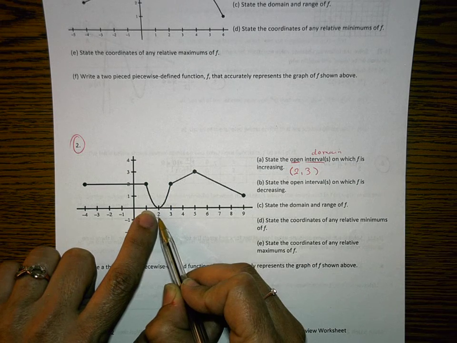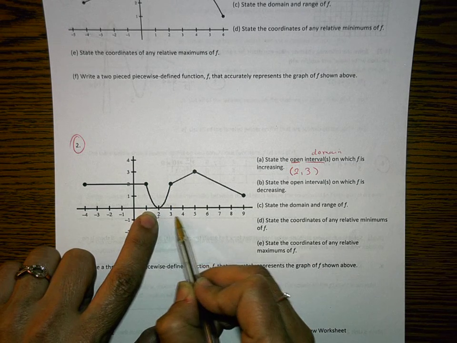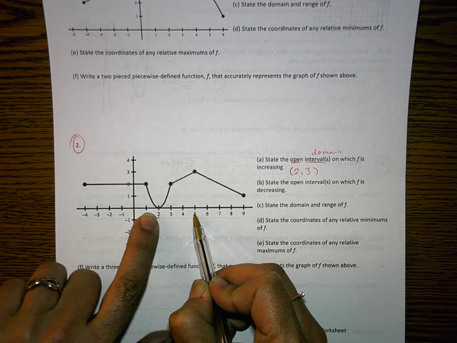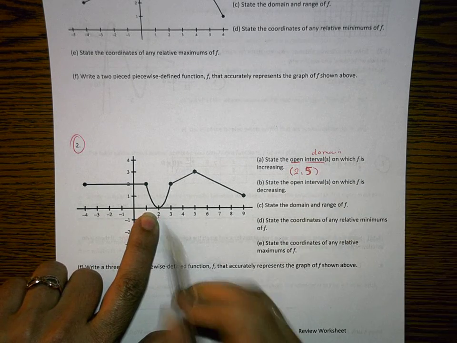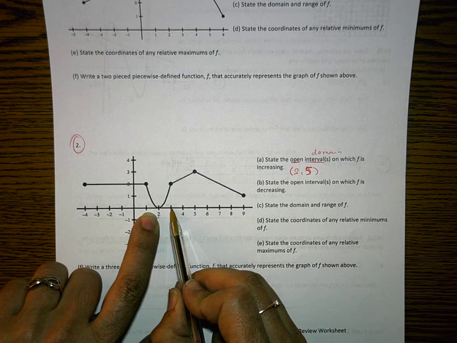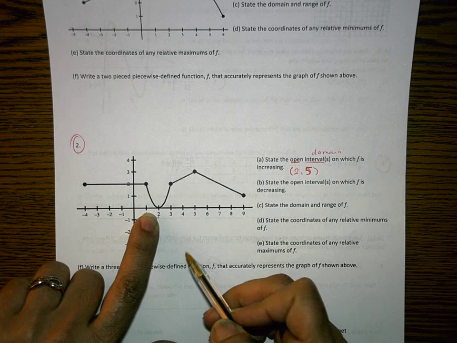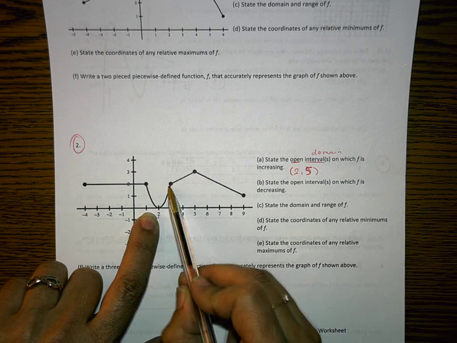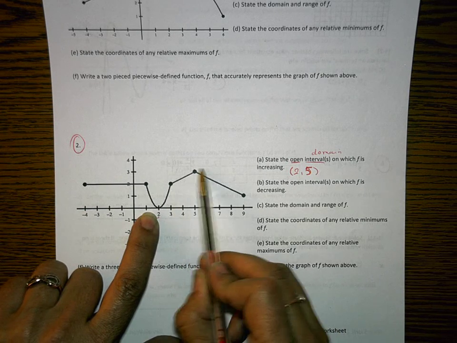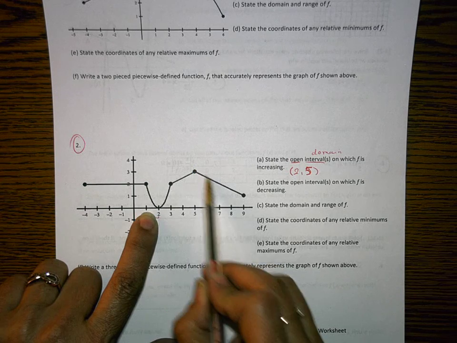So I can actually say from 2 all the way to 5 is increasing. Okay? So I can actually switch this and say from 2 all the way to 5 is increasing. Okay? So that's an increasing interval. It went all the way to 2, and then all the way to 3. And then from here, it starts decreasing in values.